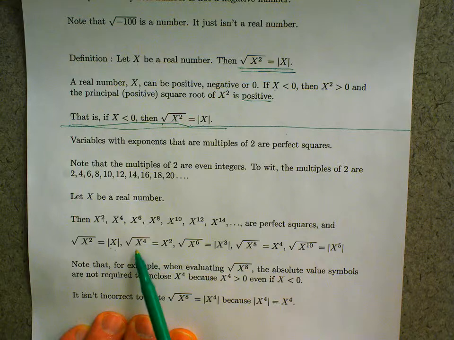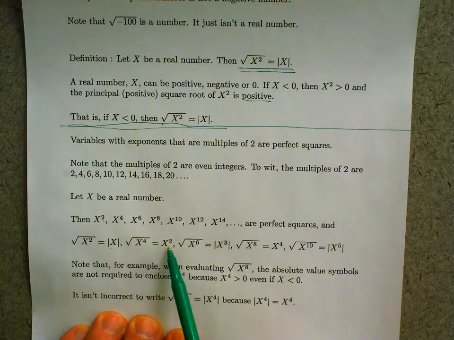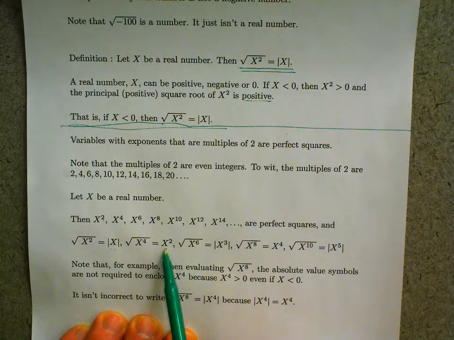The square root of x to the fourth is equal to x to the second. Notice I didn't put the absolute value symbols around x, and that's because x squared is not negative even if x is negative. It would not be incorrect to put the absolute value symbols around x to the second, but it's not necessary when you're squaring a number.